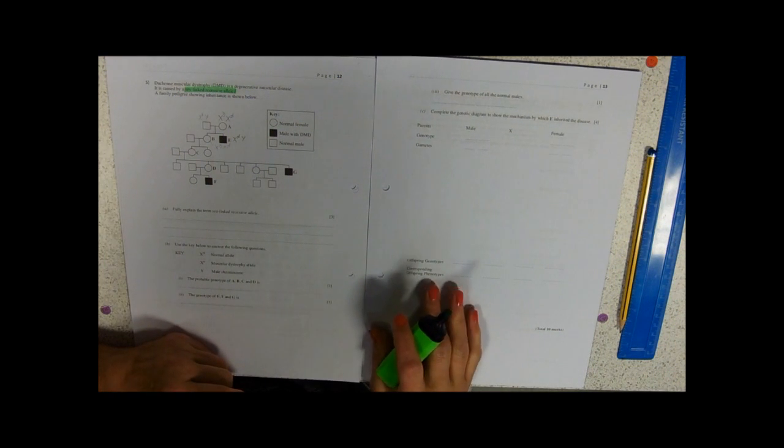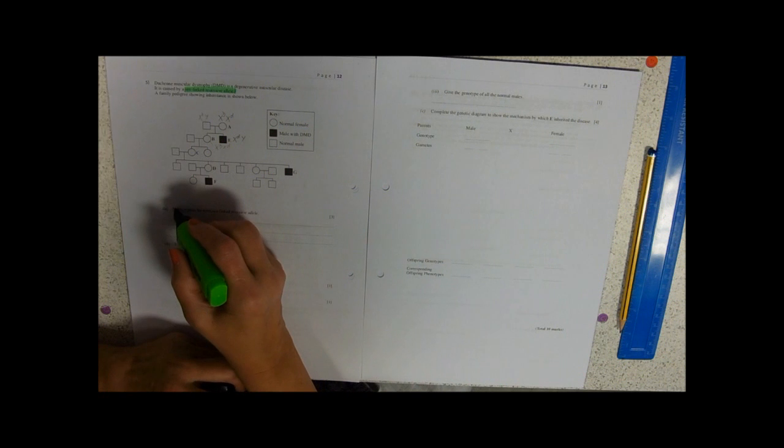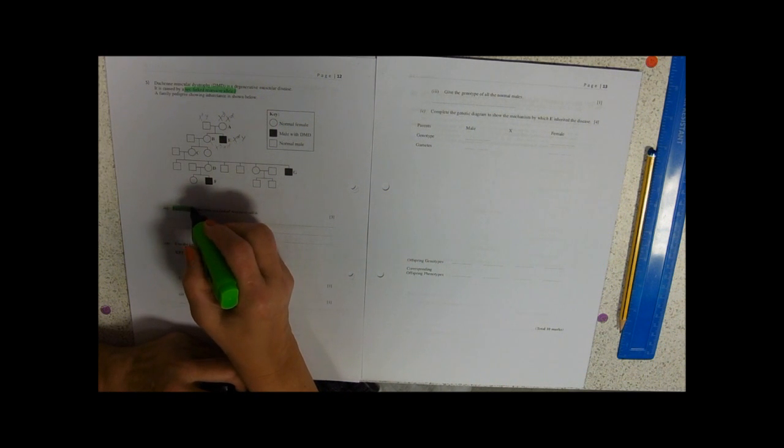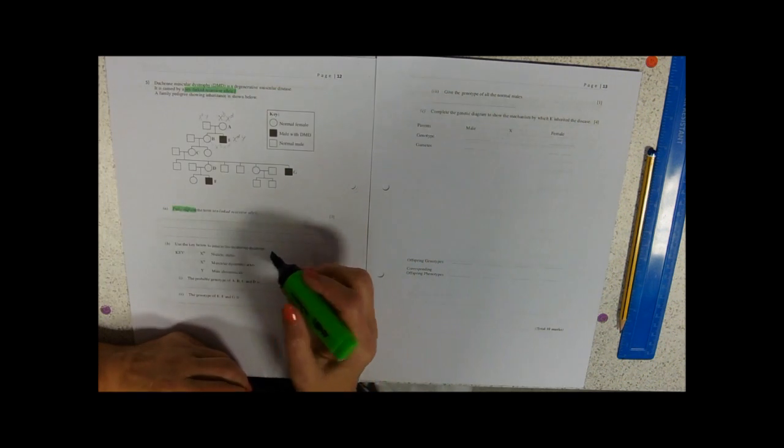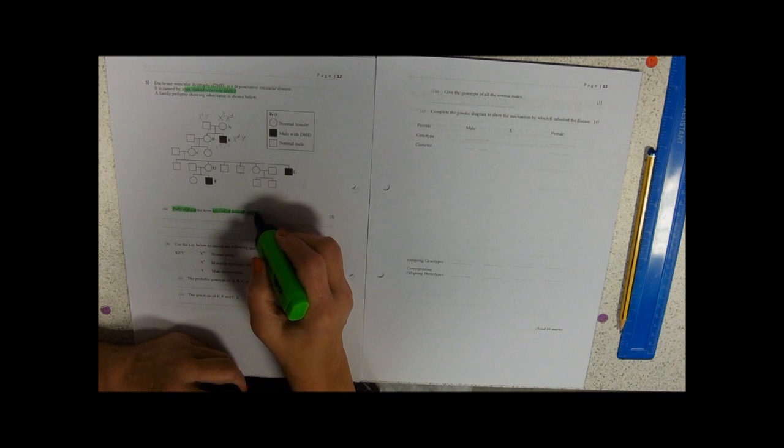So we've got part A, fully explain. Now usually they just say explain. I wonder what they mean by fully. Well, we've got three terms here, haven't we? Sex-linked, recessive, and allele. So fully explain. Perhaps they just want me to say what each of those terms means.